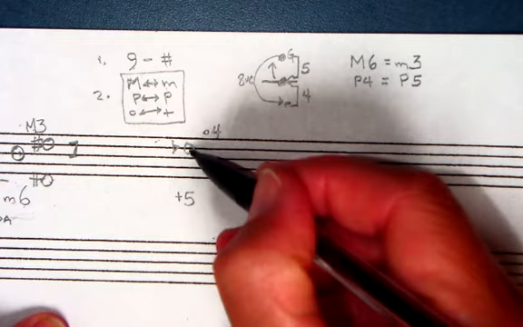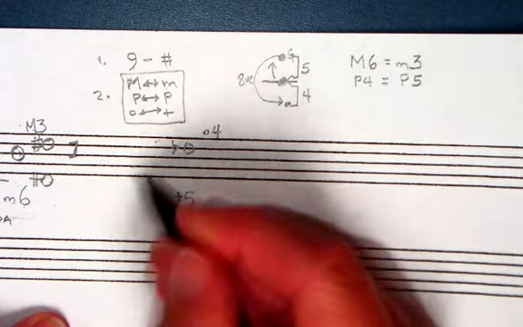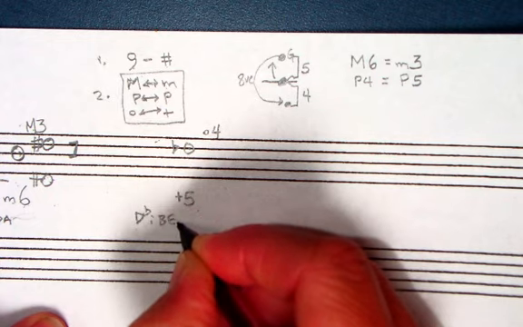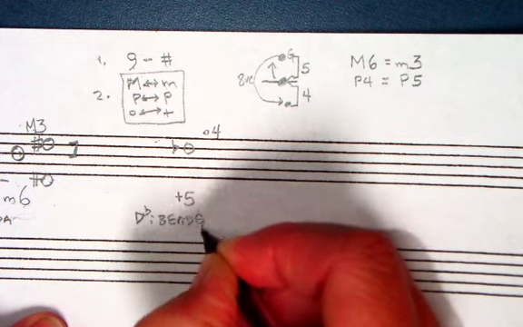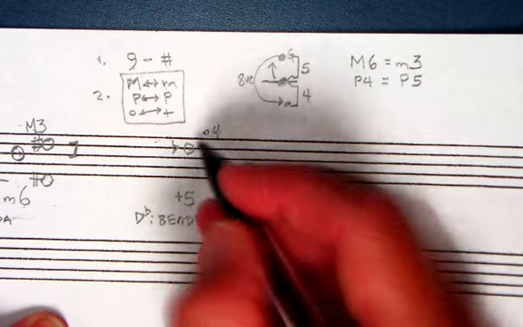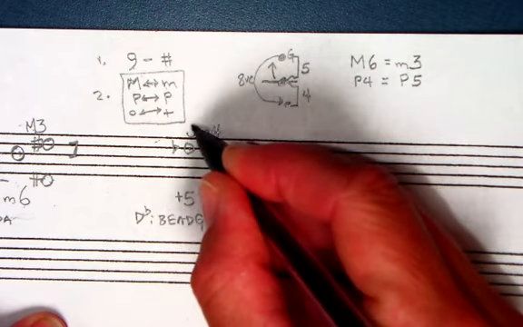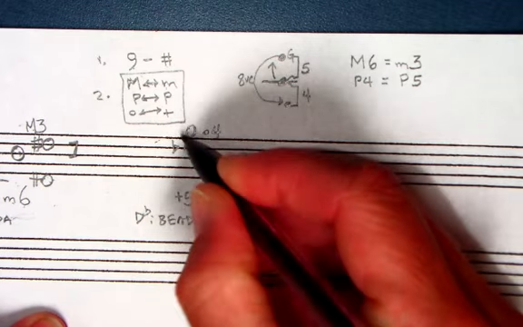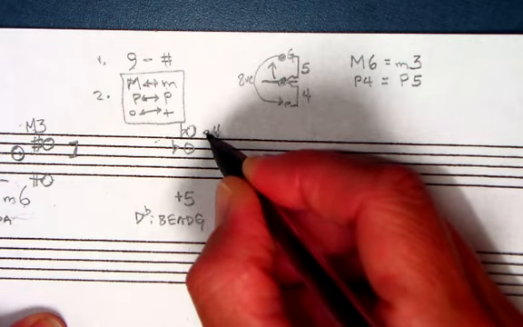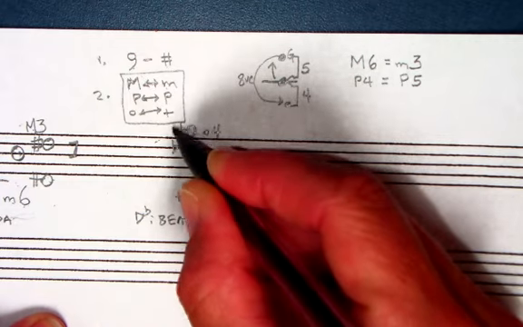I'm in the key of D flat, which has B flat, E flat, A flat, D flat, and one more, G flat. I'm going to do a diminished fourth above D flat. Count up 4, I land on G. There's a G flat in this key, so there's my perfect fourth. A diminished fourth, remember perfect goes straight to diminished, so lower that a half step out of the key, bam.